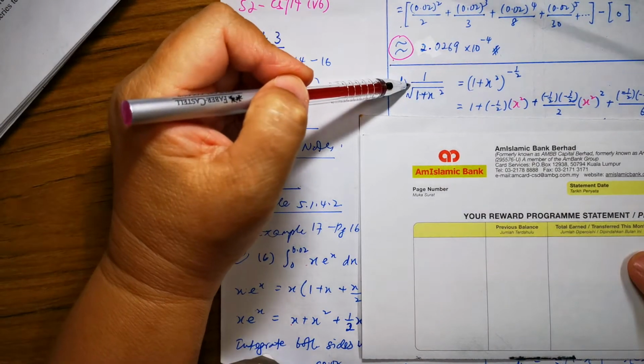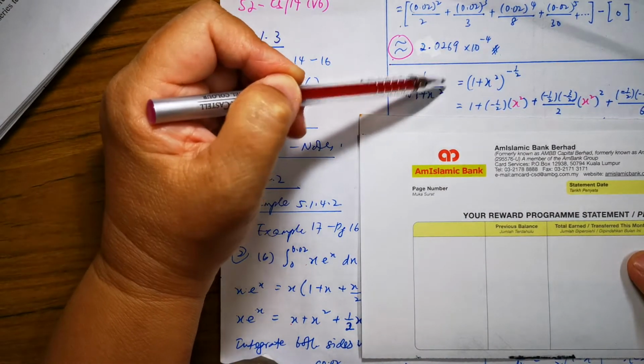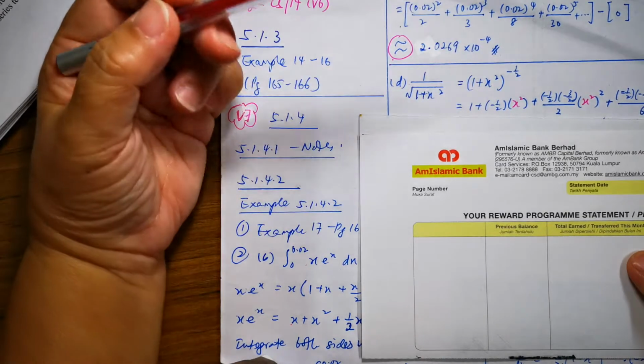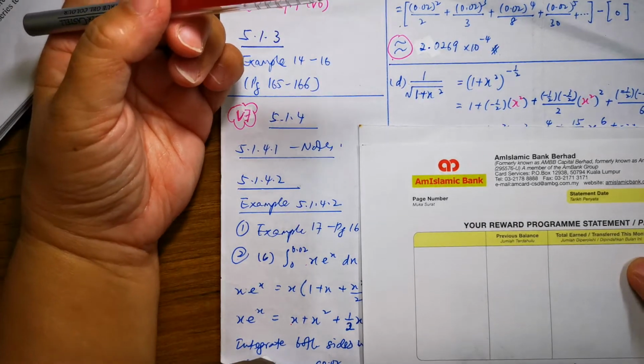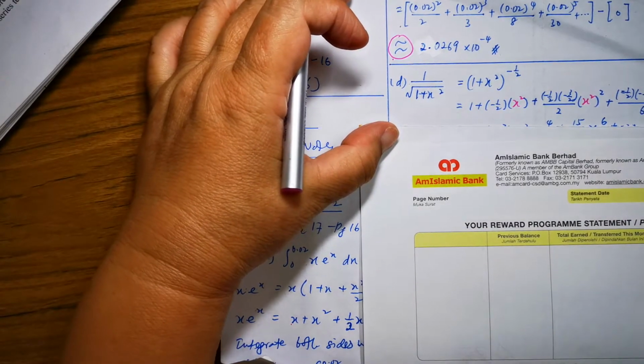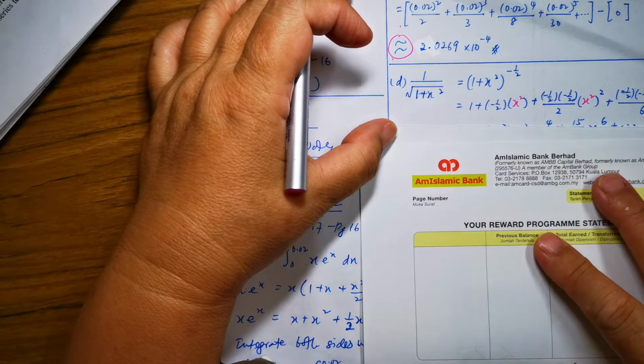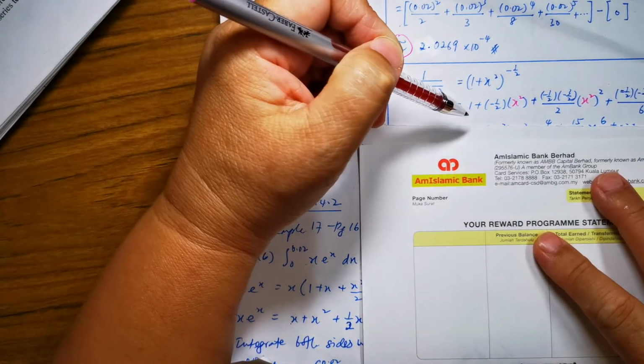Rewrite it in this form, 1 plus x squared, so square root is power half. When we move it up, it becomes power negative half. This one, we don't have to use the standard Maclaurin series. You can use the binomial expansion. Just use binomial expansion.